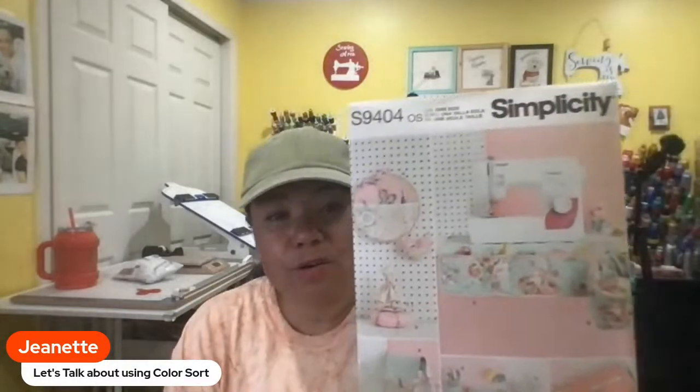So, like I said, if I am embroidering a gift, it's because my sewing really sucked. But I went through my stash of sewing patterns, and I have some that I thought would be pretty neat for me to sew, learn, and then gift. So I got this one, which was S904.